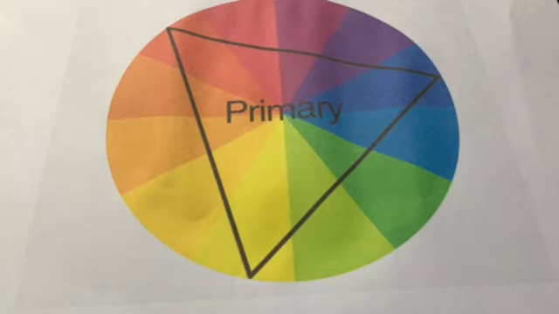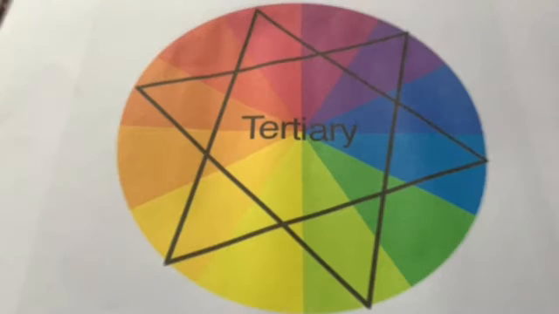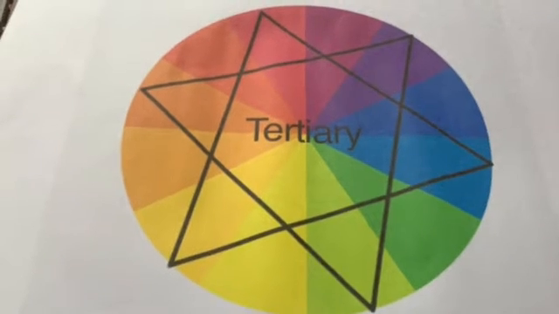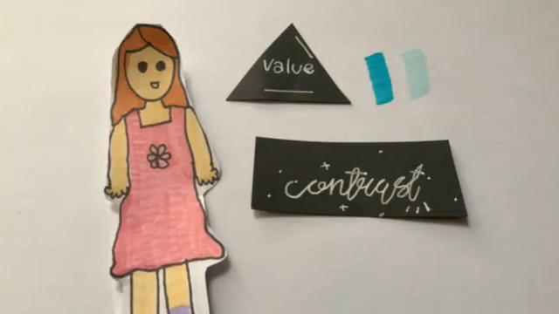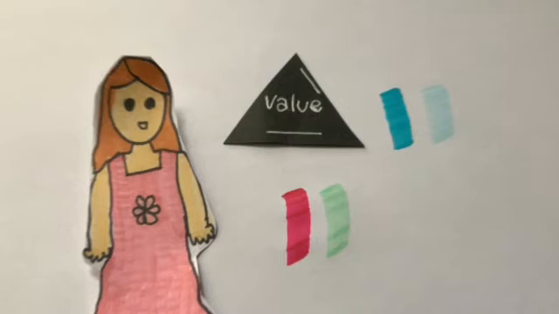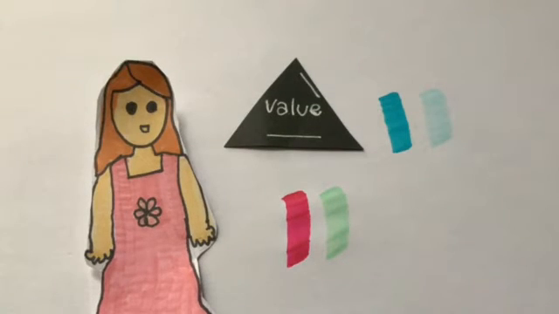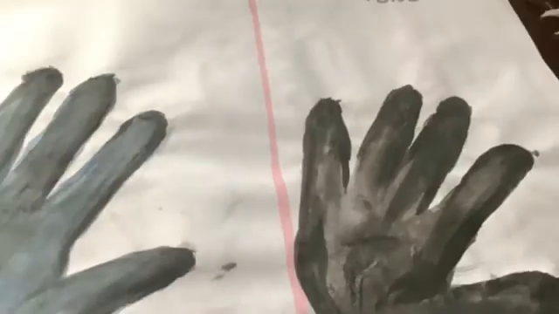If you draw a triangle in the color wheel, you will find out that these are the primary colors, as well as the secondary colors, and these are the tertiary colors, which are the rest of the colors. Now you know why contrast and value are so important, and why in celebrations such as Christmas, we use these color combinations. This is an example of color versus value.